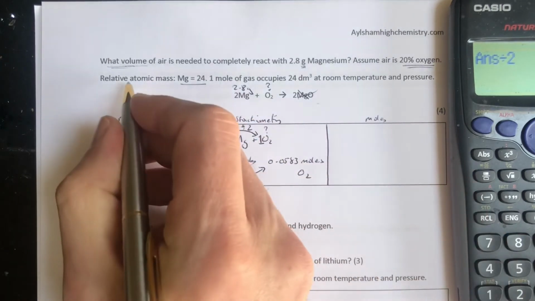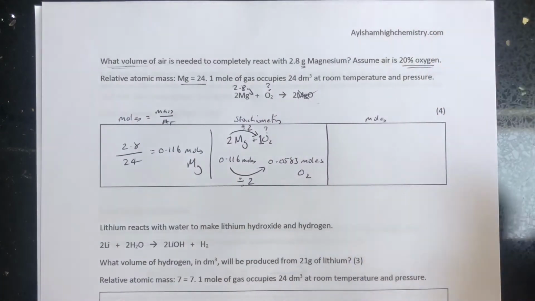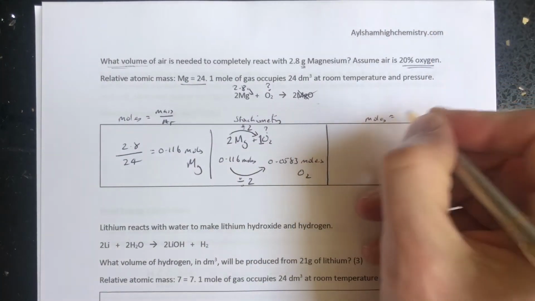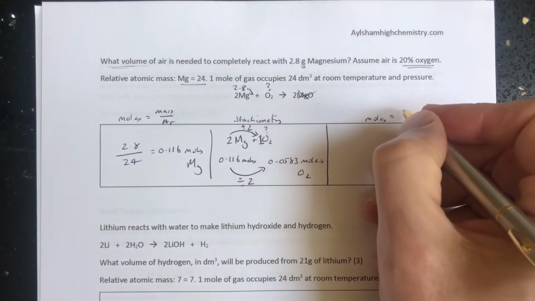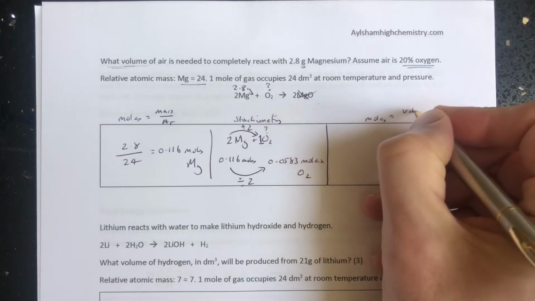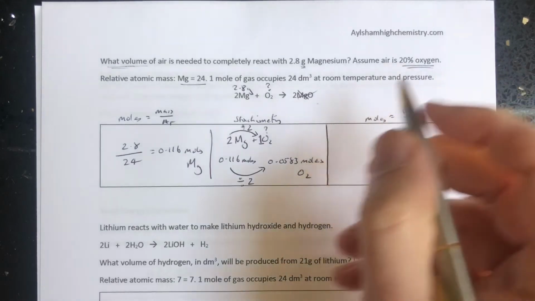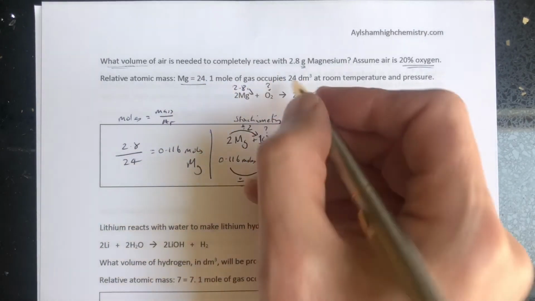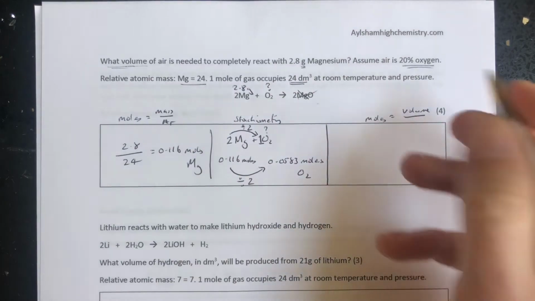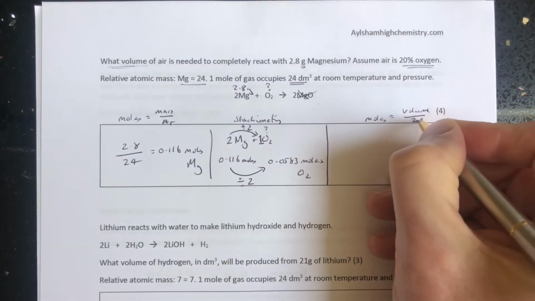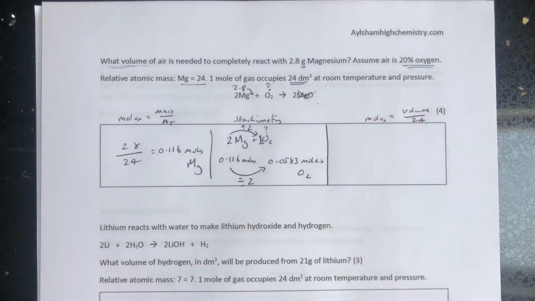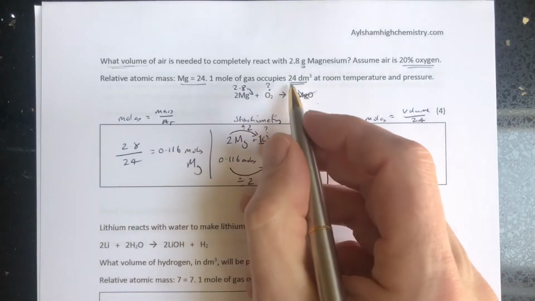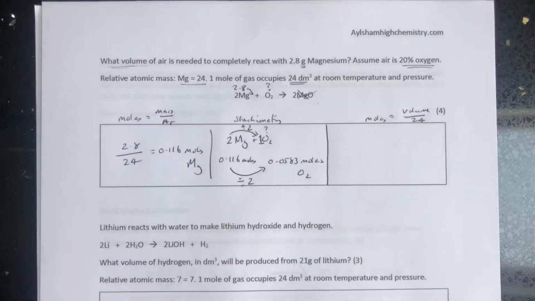Okay, step 3, moles. Now this question asks what volume. So we need a moles equation now with volume in it. The moles equation with volume for gases is moles equals volume divided by the volume that 1 mole of any gas occupies. And you're always given this in the question. This is a constant. In this case it's 24 at room temperature and pressure. At different temperatures and pressures that number could be different, but the number that Excel always seems to use is 24. So moles equals volume divided by 24.